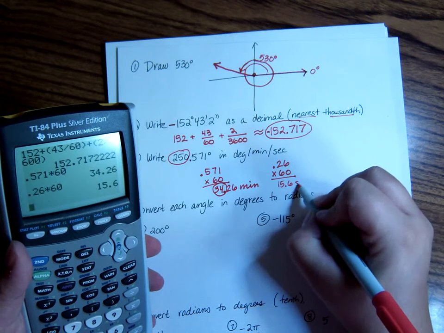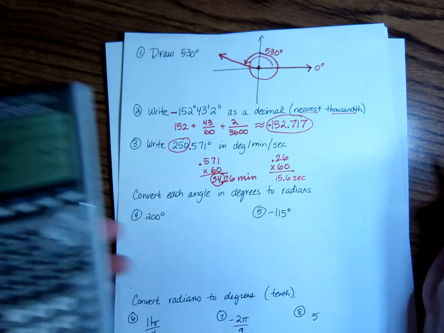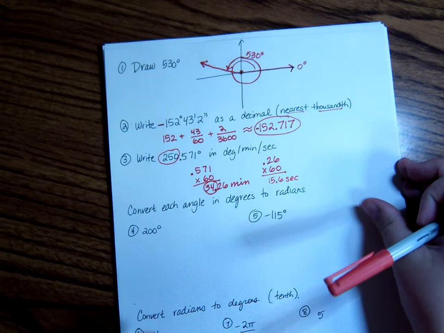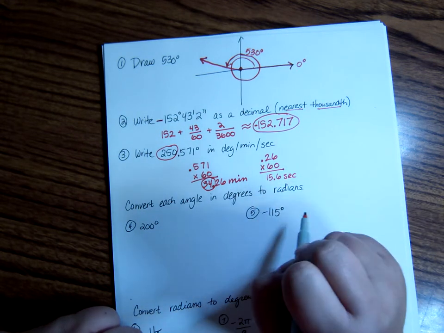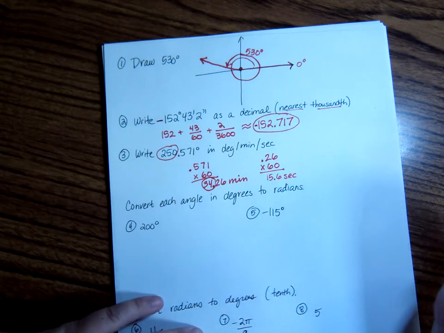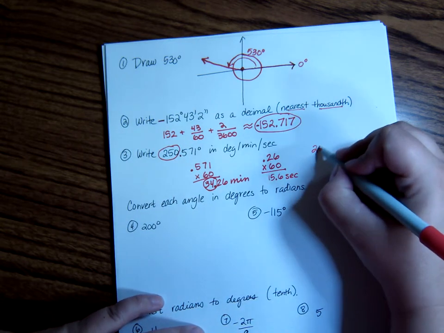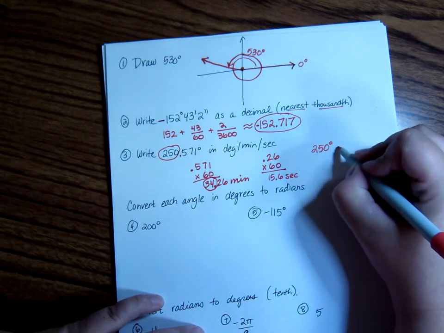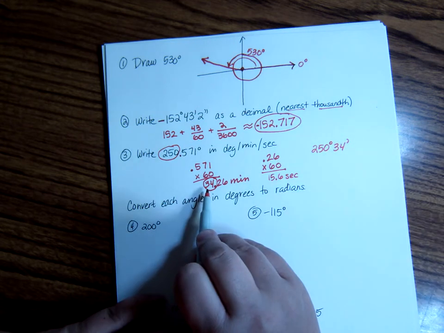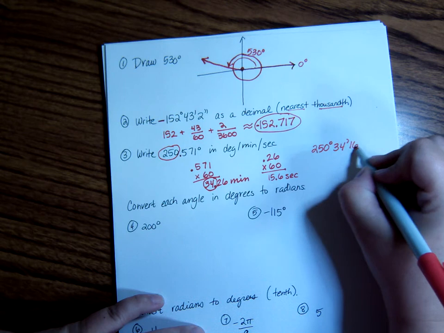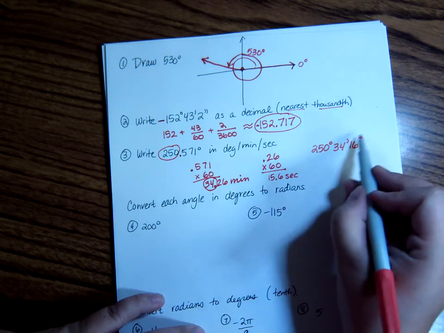So 15.6 seconds, what I would do is go ahead and round what's left. In other words, we're not going any smaller than seconds, so I would round that to 16 seconds. So 250 degrees, 34 minutes, comes from right here, and 16 seconds. And that's my answer.